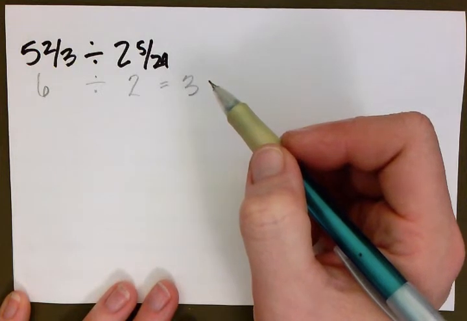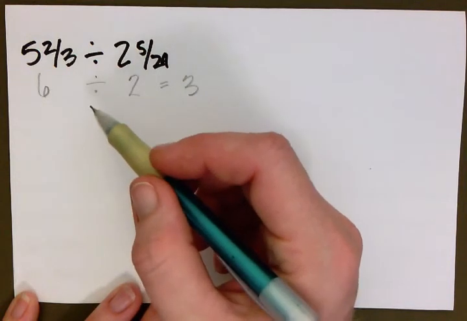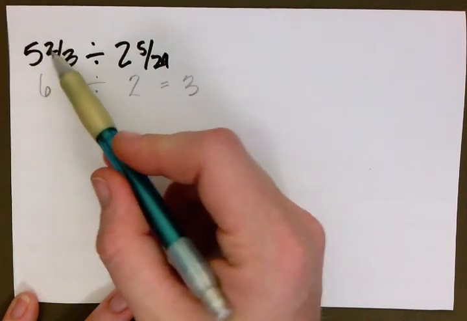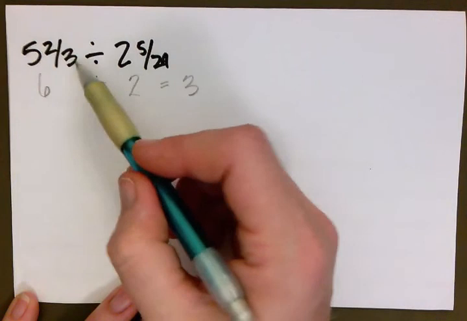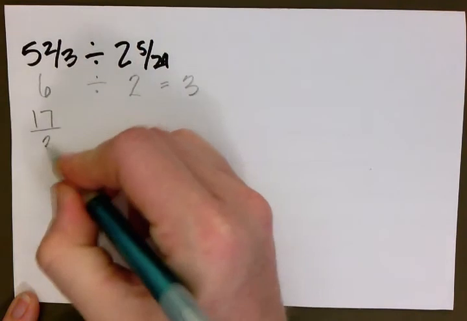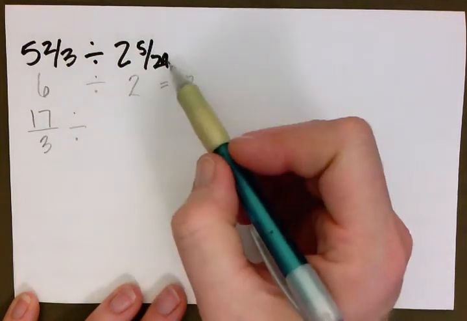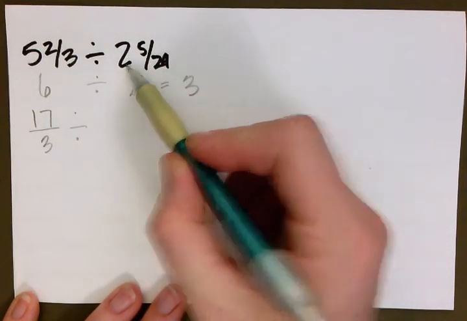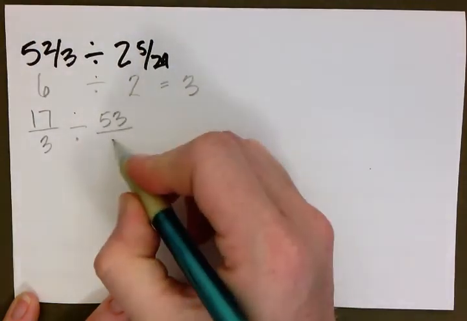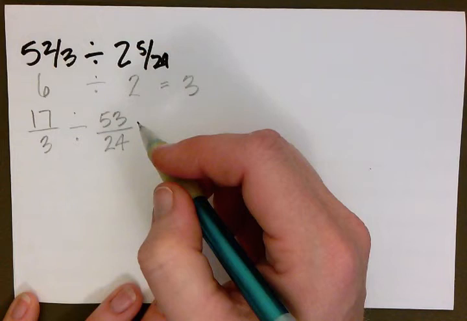Now we're just going to go ahead and solve accordingly. Remember that the best way to divide fractions is to switch it from a mixed number to an improper fraction. The way we do that is we take the denominator, multiply it by the whole number, and add the numerator. So 3 times 5 is 15 plus 2 is 17, and then of course we use the denominator. So we have 17/3 divided by 24 times 2 is 48 plus 5 is 53, and then we use the denominator, which is 24. That gives us 53/24.